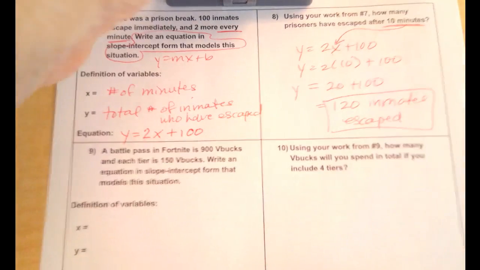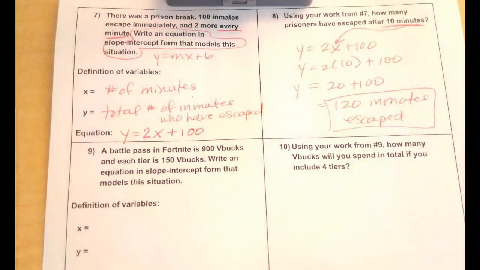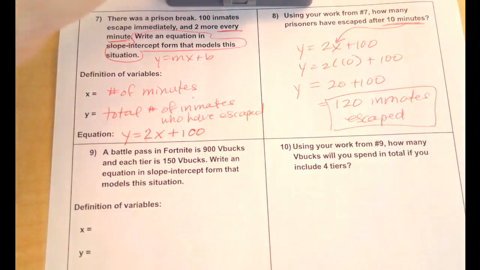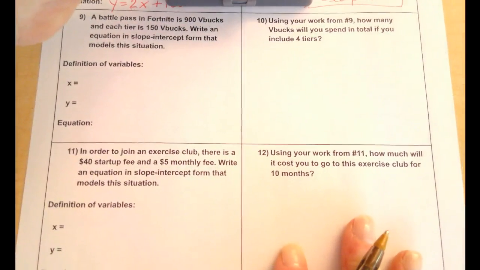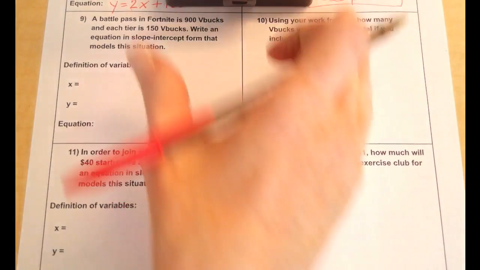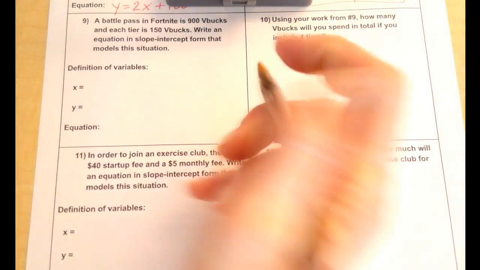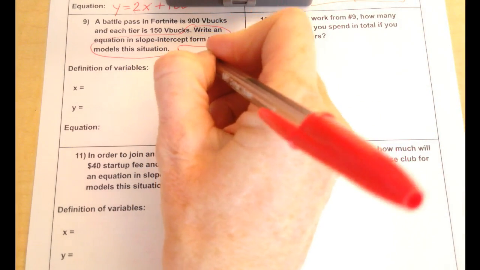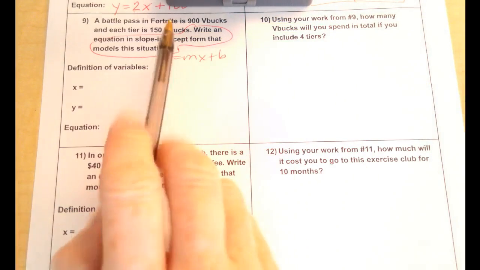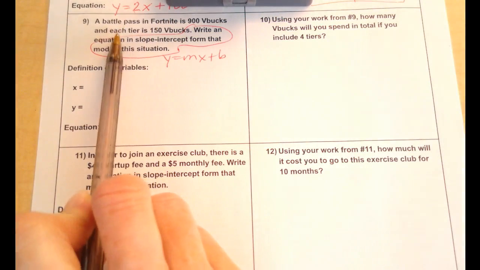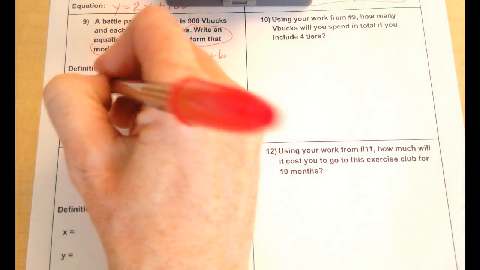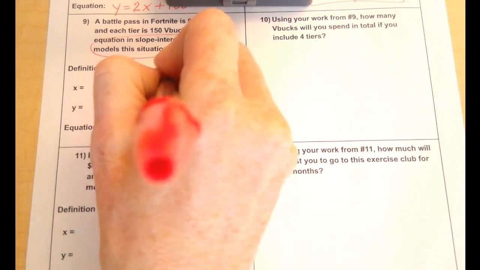All right, number 9, the Fortnite question. Battle Pass in Fortnite is 900 V-Bucks, and each tier is 150 V-Bucks. So they want us to model this situation in slope-intercept form. Well, I see what's changing has to do with each tier. So x is going to be my number of tiers.